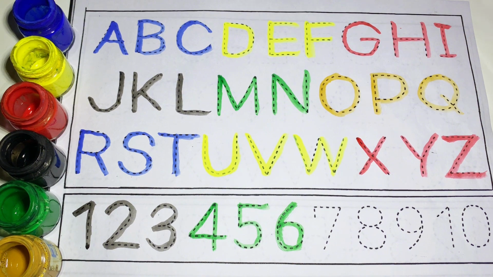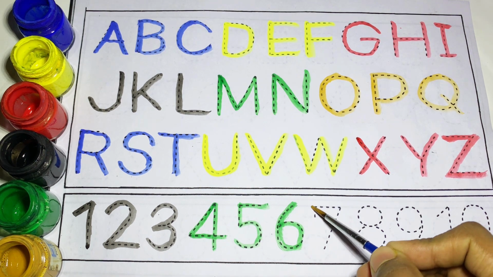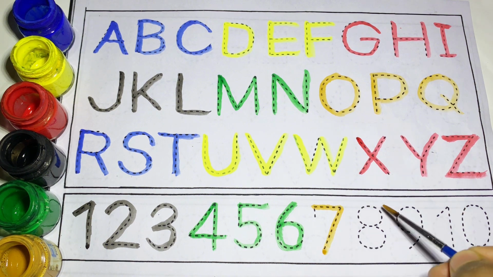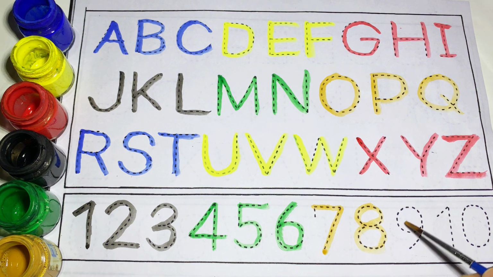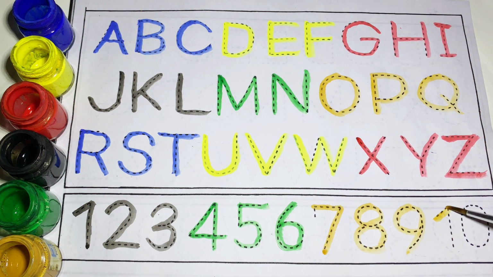Kids, now draw 7. The number 7, and use yellow ochre color. S-E-V-E-N, 7. 8. E-I-G-H-T, 8. Kids, again use yellow ochre color and draw 9. N-I-N-E, 9. Kids, now draw 10. The number 10. T-E-N, 10.